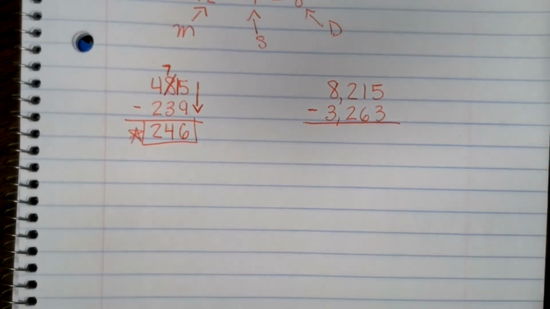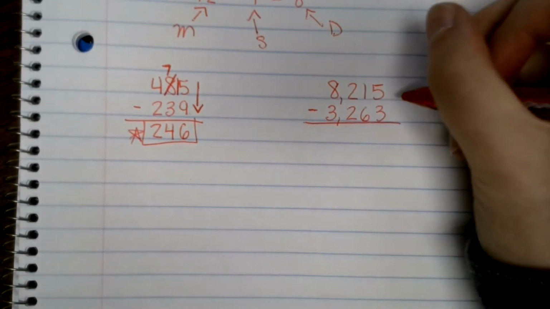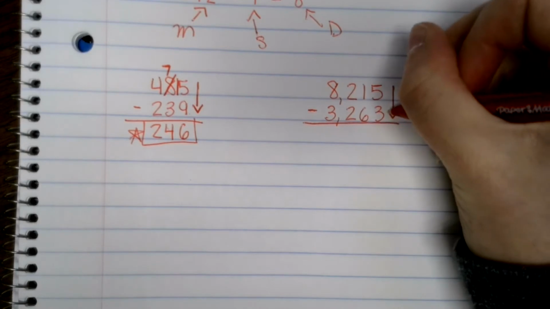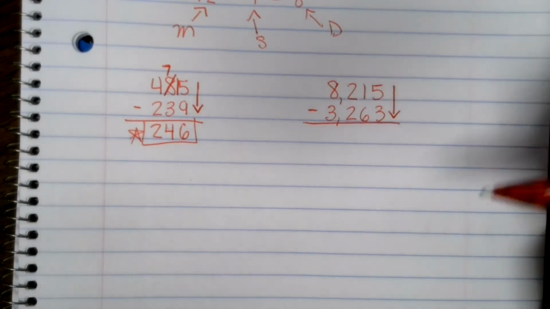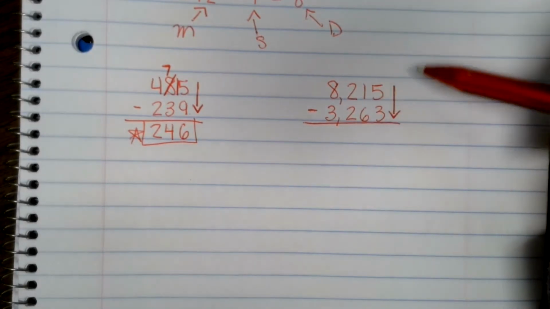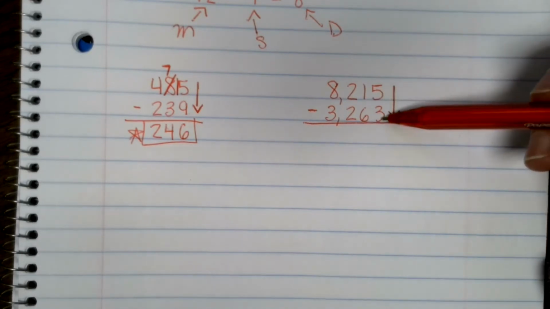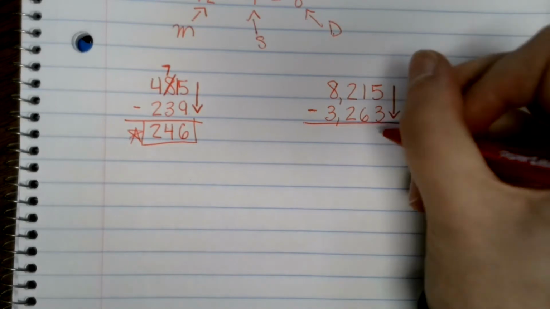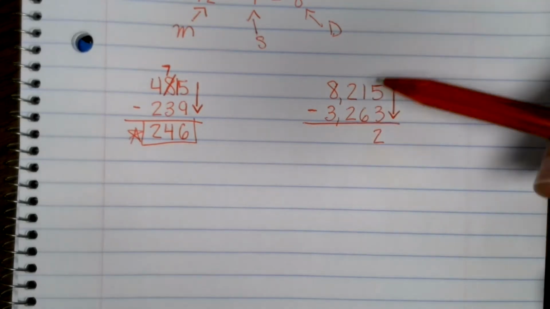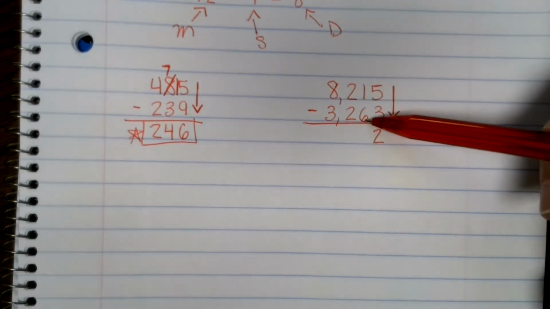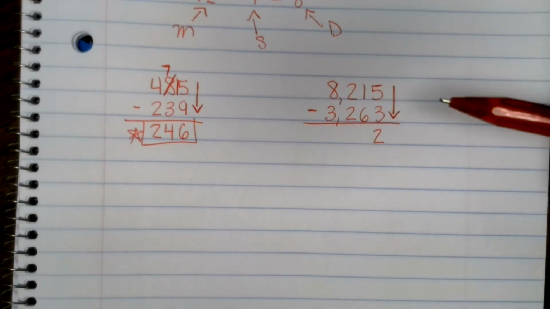Okay, so we're going to start in the ones column and we're going to go down. You cannot flip that. You cannot go in the opposite direction. You have to go down. So we're starting at the top. 5 minus 3. 5 minus 3 is 2. 1 minus 6. Okay, can we do that?